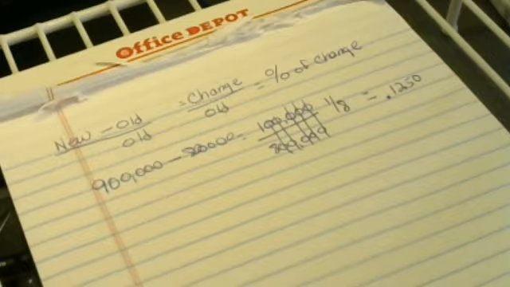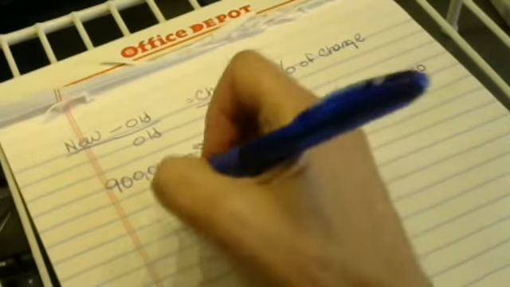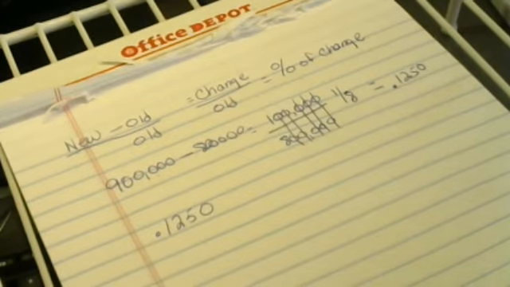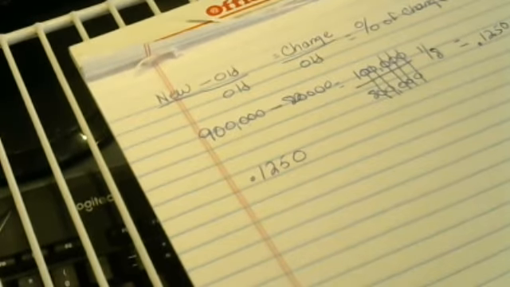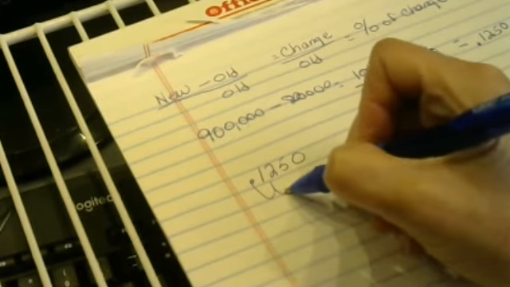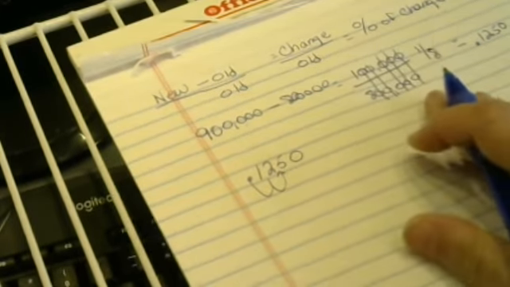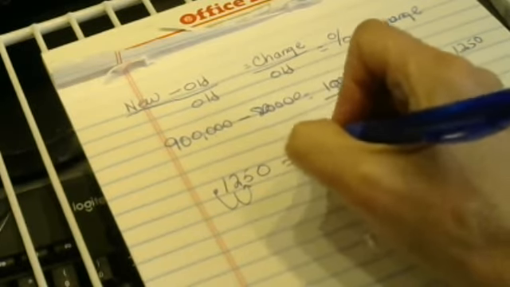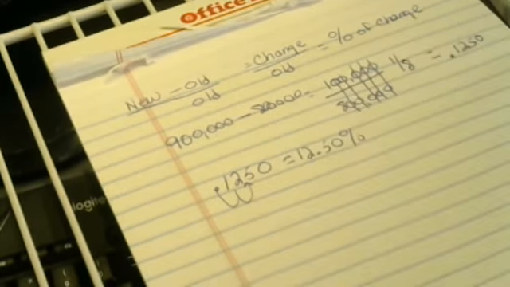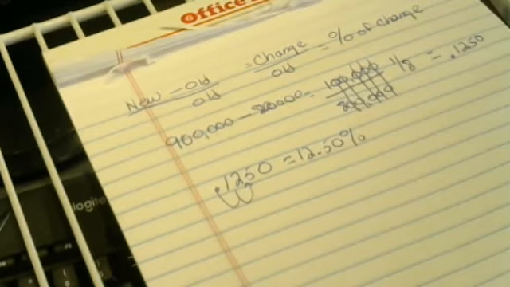So we want to take that decimal and convert it to a percent. How do we convert a decimal to a percent? We move the decimal 2 places to the right and add a percent sign. So it's 12.50% better than the previous year.